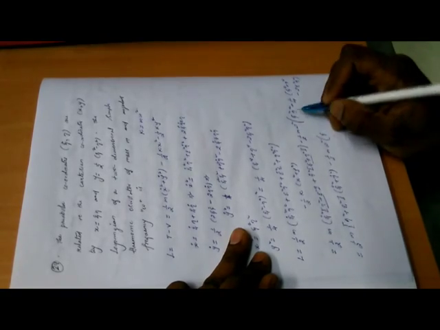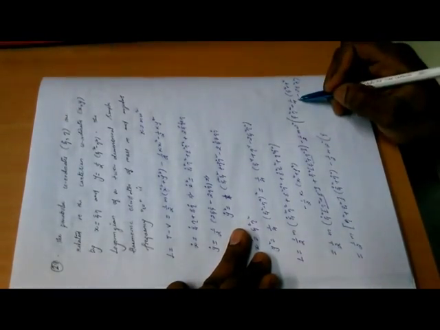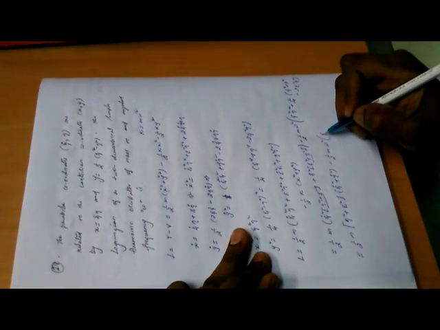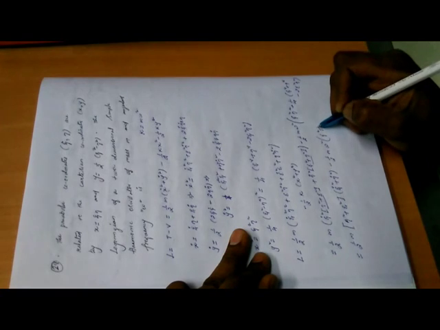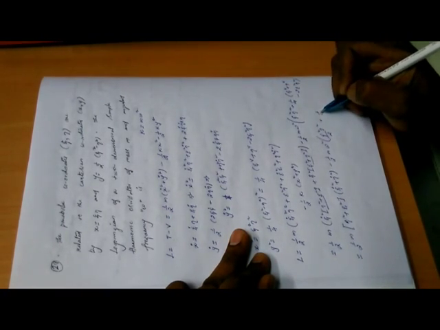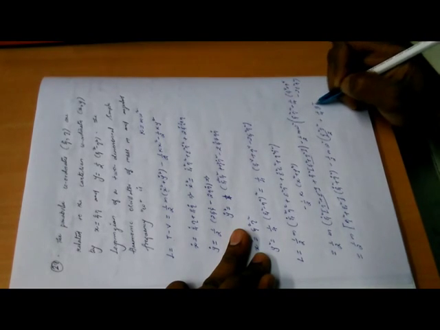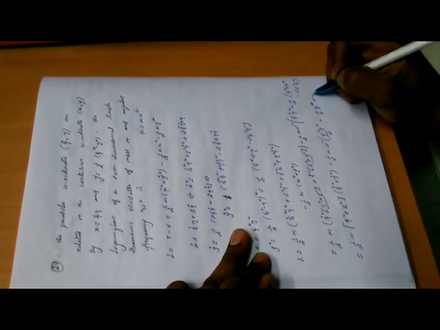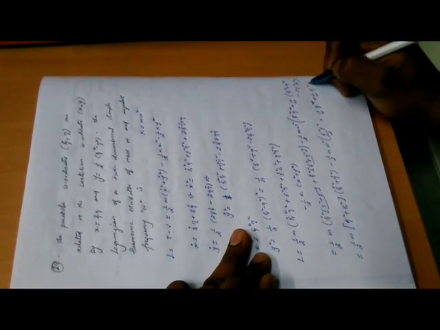So if you add with this one, 1/2 m omega square, the first term eta square sigma square minus 1 by 2 eta square sigma square, it will become plus 1 by 2 sigma square eta square. So here this will become 1 by 4 sigma power 4 plus 1 by 4 eta power 4.